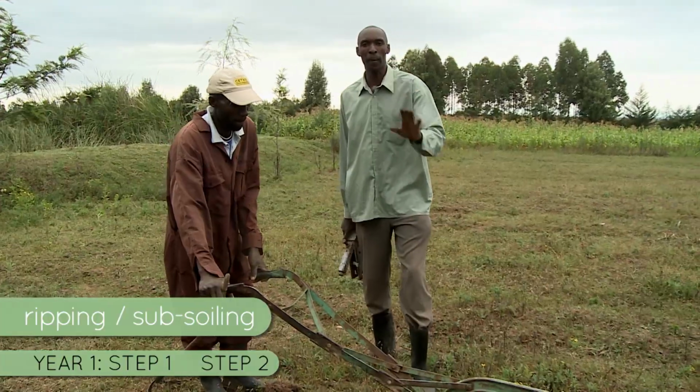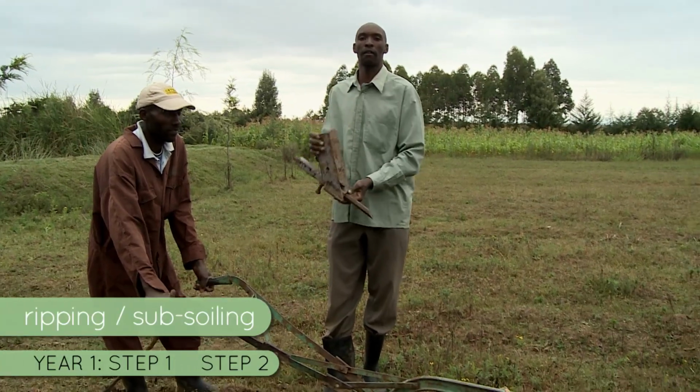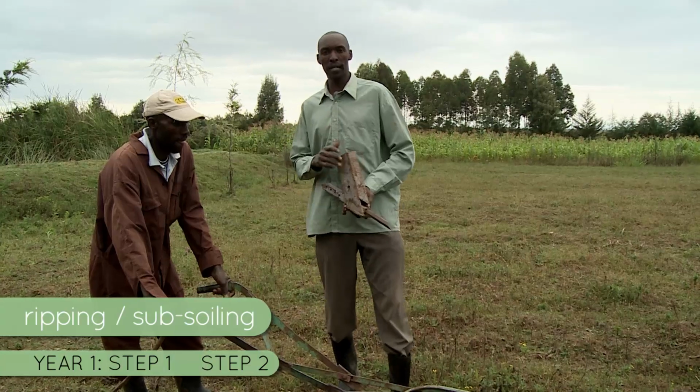If there is a lot of compaction, then you have to attach the subsoiler to your frame so that you acquire the required depth. You just need to use the subsoiler in the first year and probably maybe in the following second year.